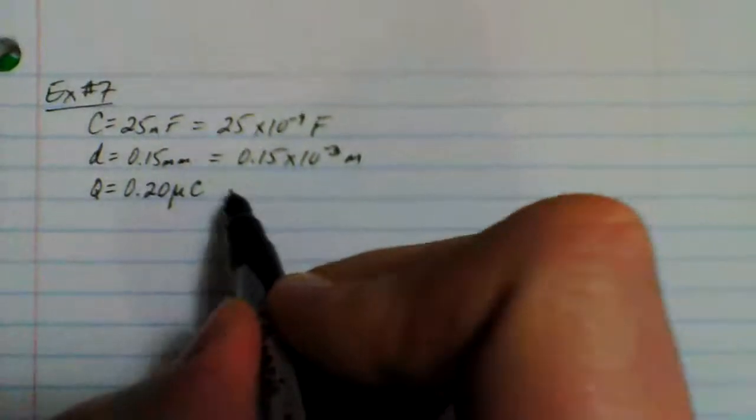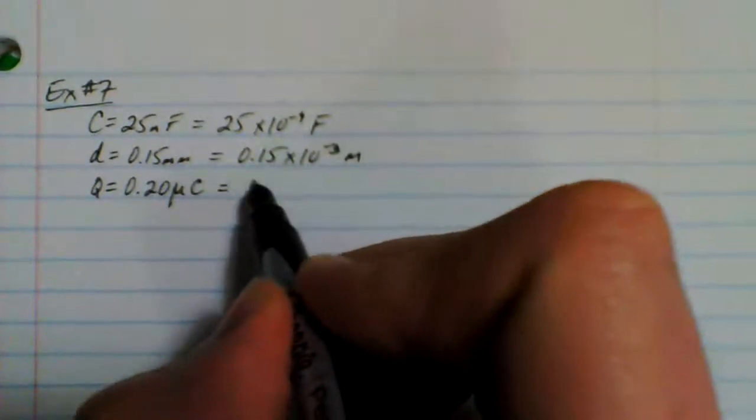First thing I want to do is put these into a form that is going to be usable by me, and by usable I mean something that I can actually punch into a calculator and get real answers out of. So this needs to be in farads, that's going to need to be in meters, and then my charge is going to need to be in coulombs. So 25 nanofarads is equal to 25 times 10 to the negative 9th farads. 0.15 millimeters is 0.15 times 10 to the negative 3rd meters. And then 0.20 microcoulombs is equal to 0.20 times 10 to the negative 6th coulombs.